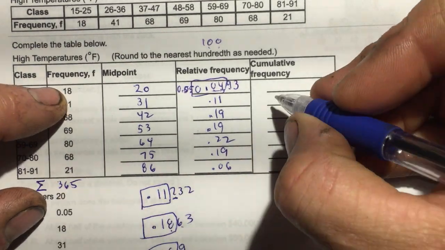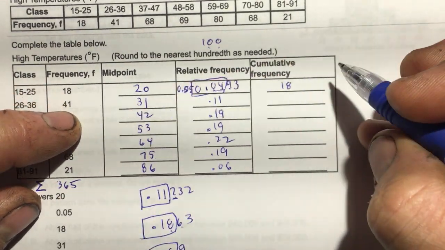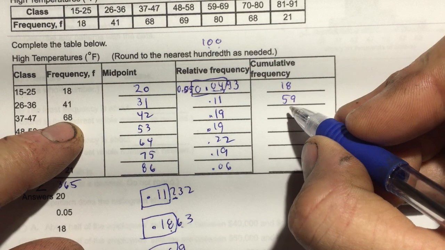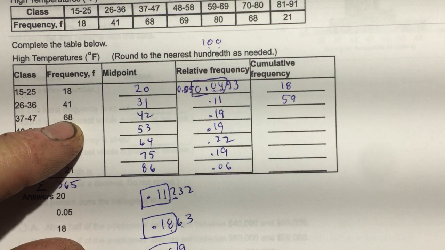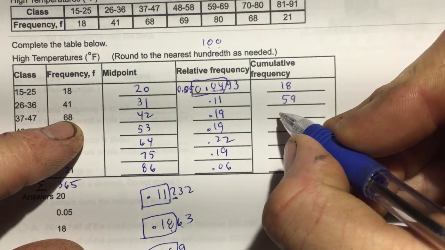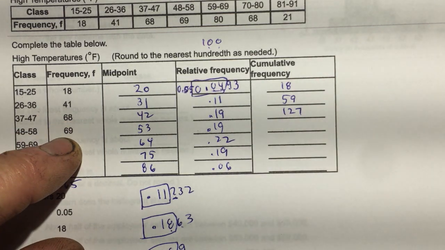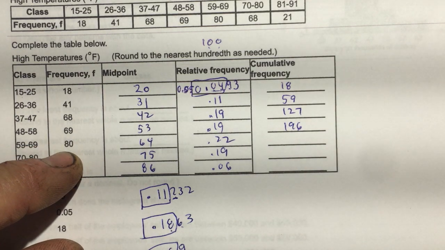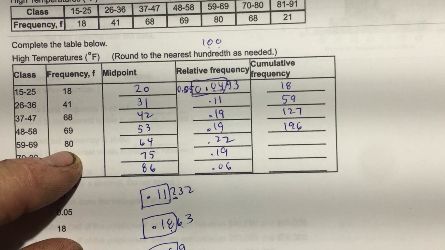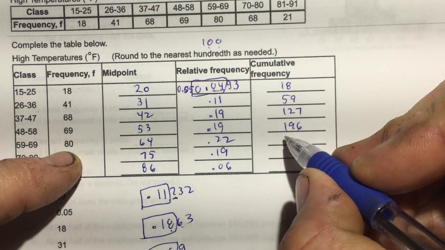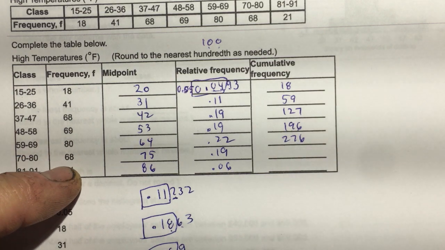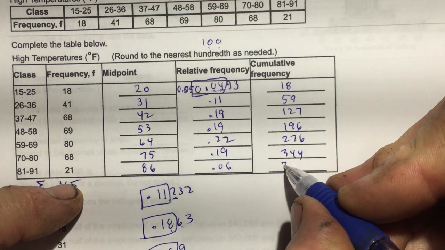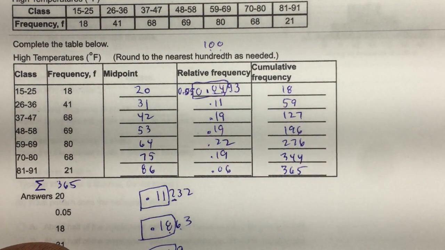And then the cumulative frequency, this is 18. 18 plus 41 is going to be 59. 59 plus 68 is 127. 127 plus 69 is 196. 196 plus 80 is 276, plus 68 is 344, and plus 21 is 365, which is what we have down there.